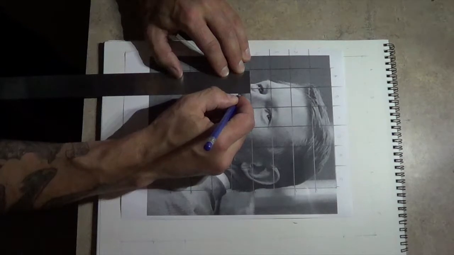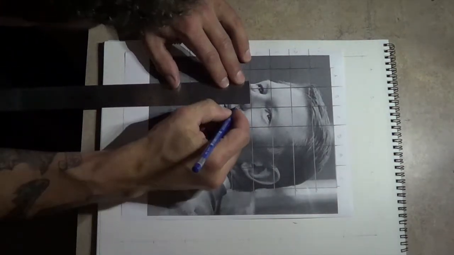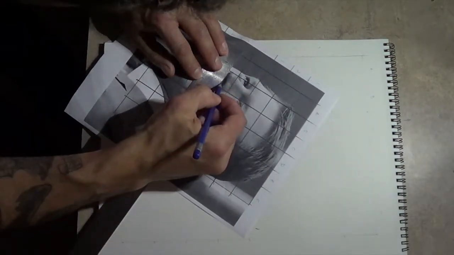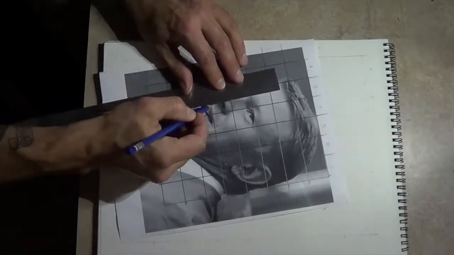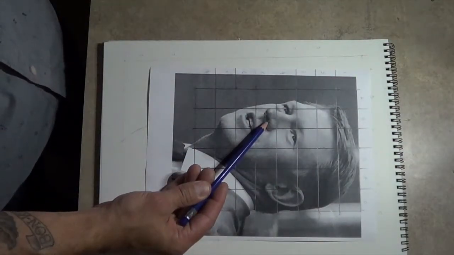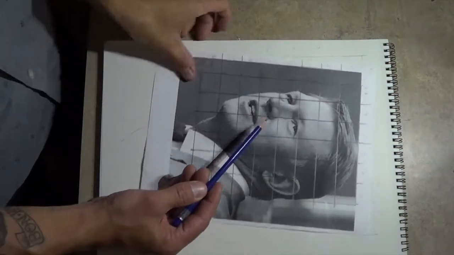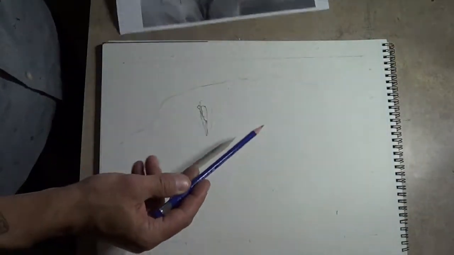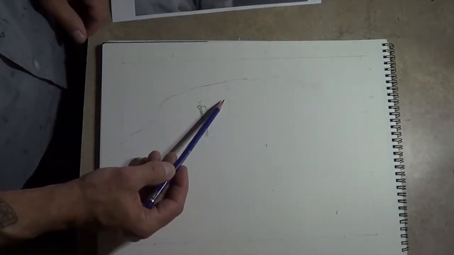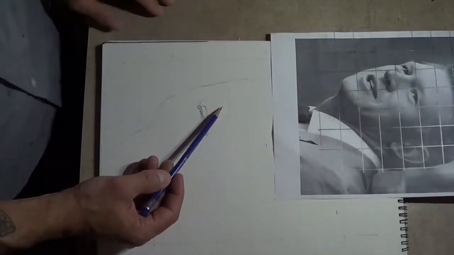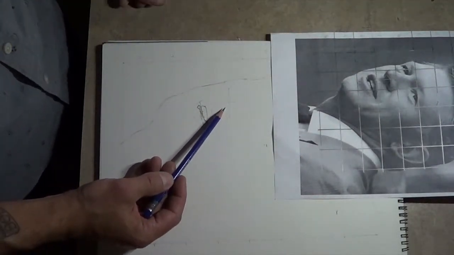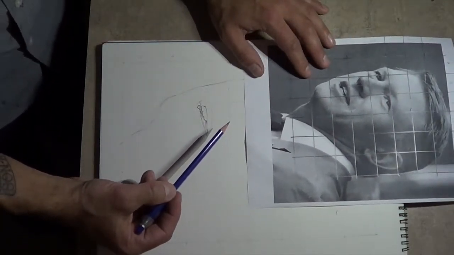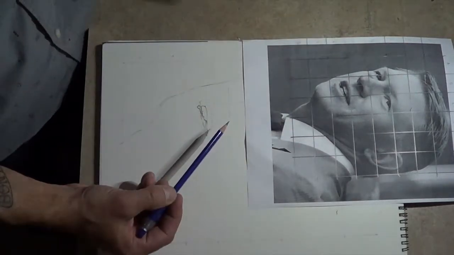Then I've got to come over here and do the same on my grid. This can be something that you might want to invest in if you are really struggling with how to place something. You can see now I've got a bit of a grid here on his nose, and I've also got a corresponding grid here that's got some smaller squares in it too, so I can register it more easily for me.